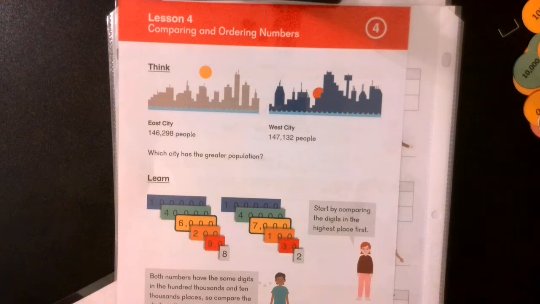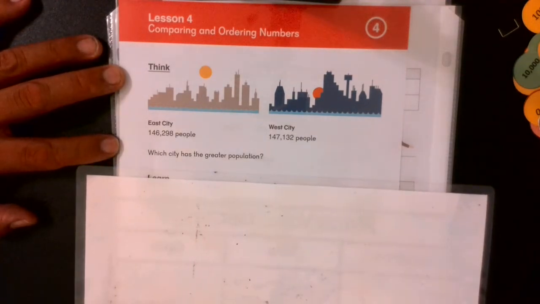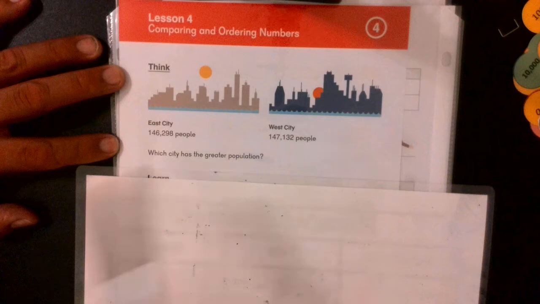Today we're going to be covering lesson number 4, comparing and ordering numbers. So let's look at this first number here. I'm going to cover this up. So we have the East City, we have the West City.